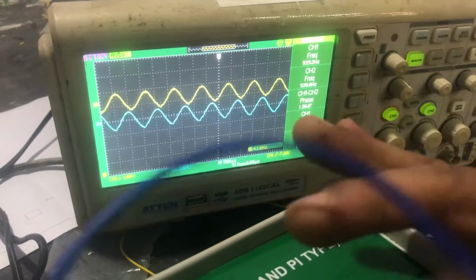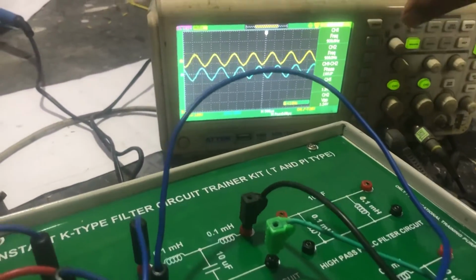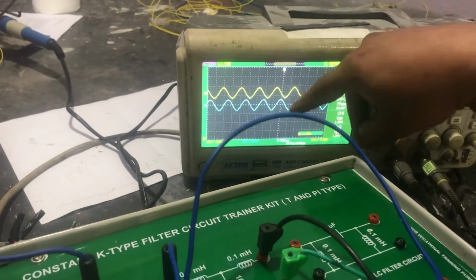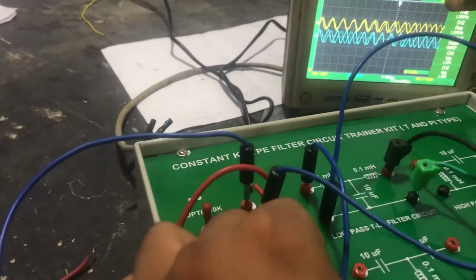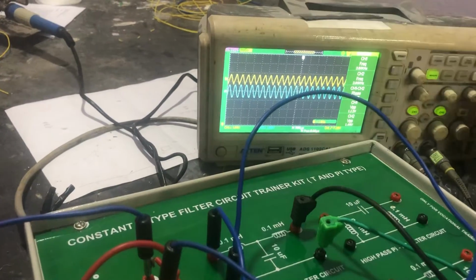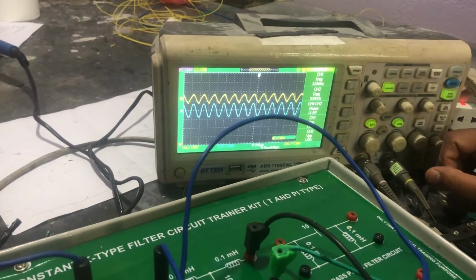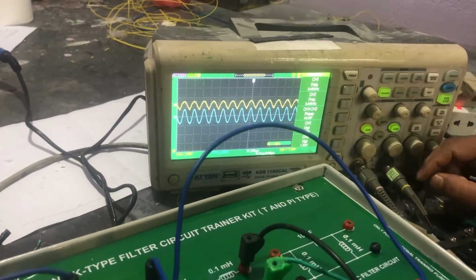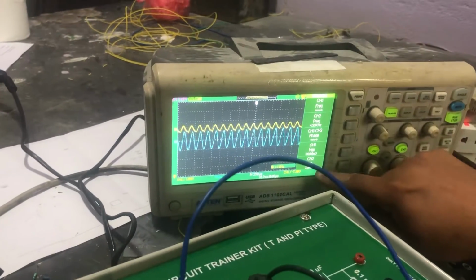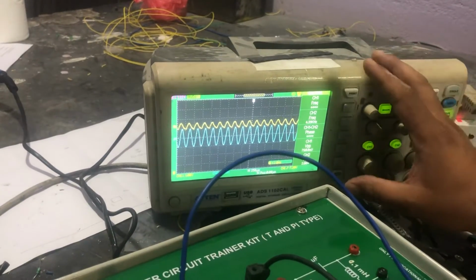You can calculate the cutoff frequency around 7.14 kilohertz. This frequency is below the cutoff range, so it is passing through. When I increase the frequency, you can see input and output are similar. I am also changing the duty cycle of the oscilloscope. Channel 1 and channel 2 input and output are similar, but channel 1 reduced and channel 2 increased. This does not matter because it is going near the cutoff frequency.